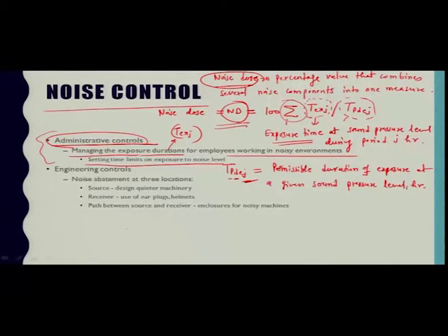It is generally agreed that the more desirable and potentially more effective approach is through engineering control. Noise abatement can be considered at three locations: the source, the receiver, and the path between source and receiver.